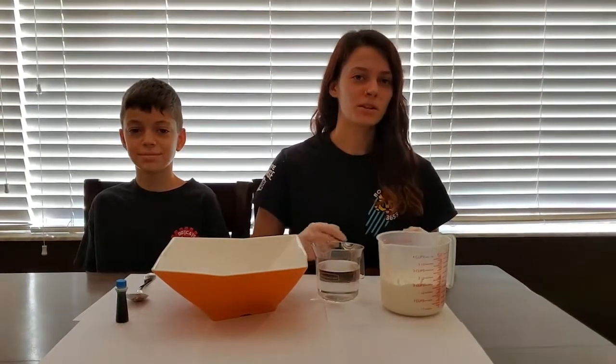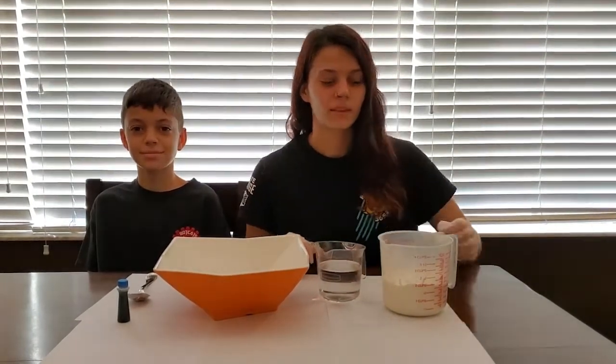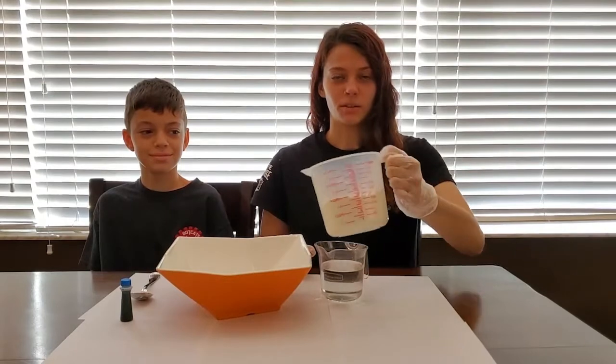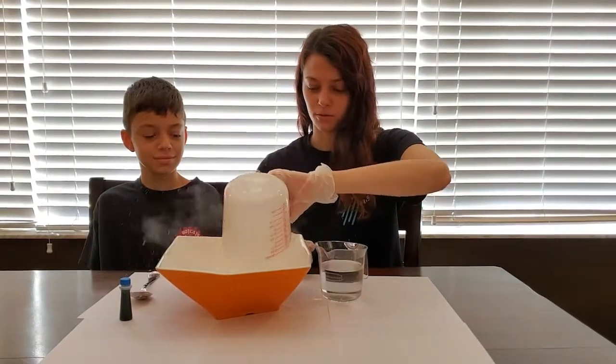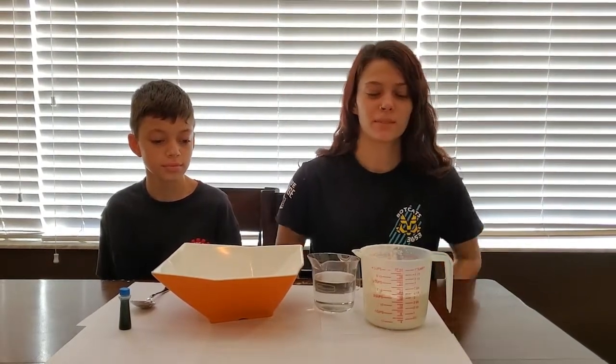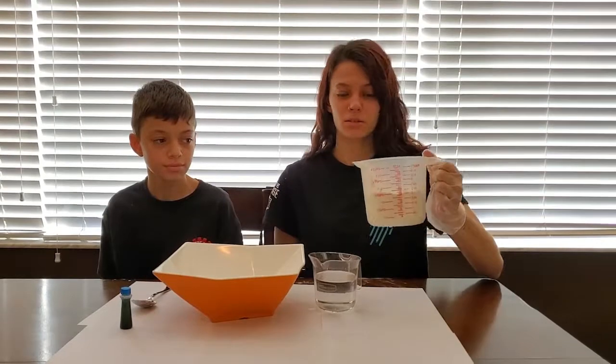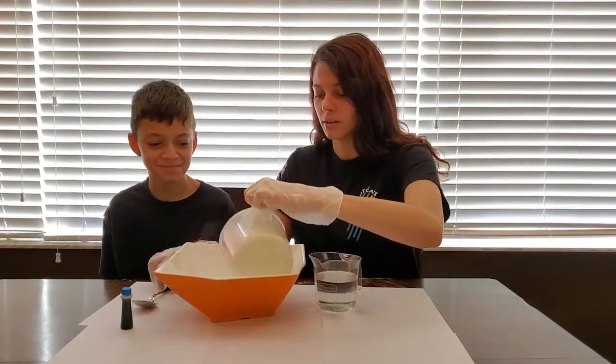Okay, so the first step is to lay out some newspaper or make sure you're outside because Oobleck can get a bit messy. Next, you're going to take your 2 cups of cornstarch and pour it into the bowl.